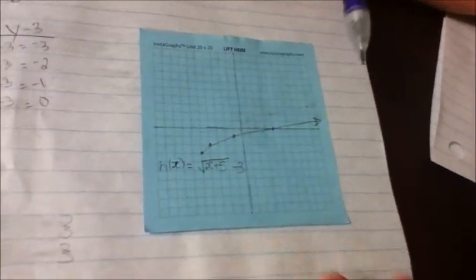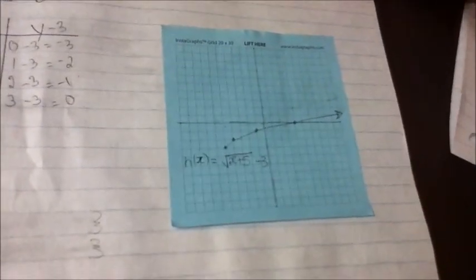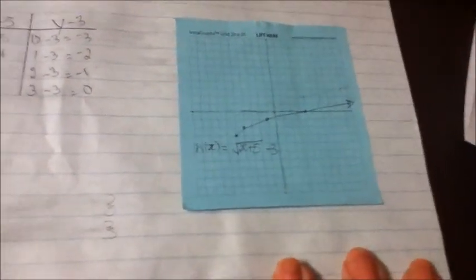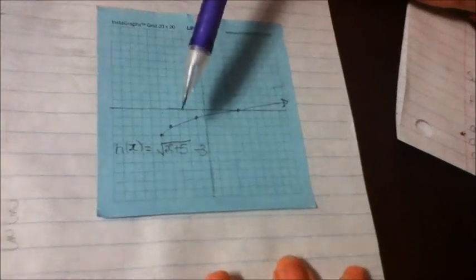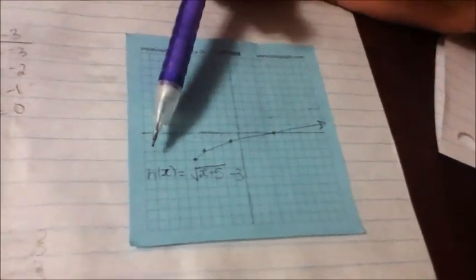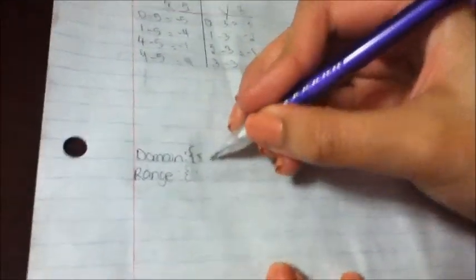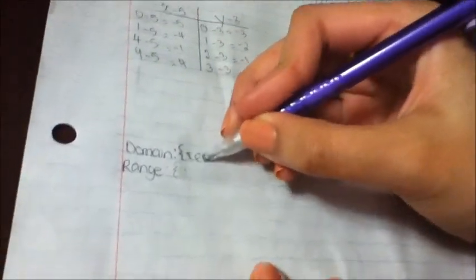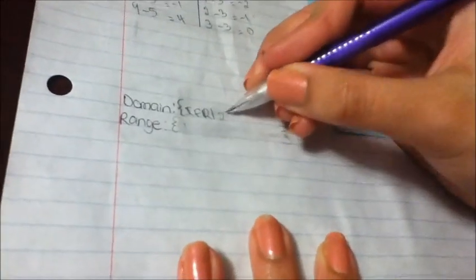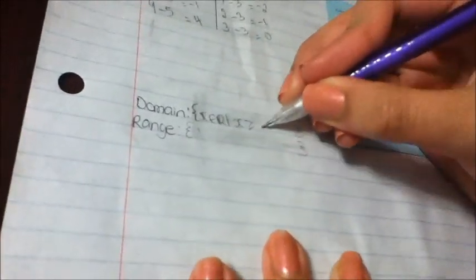So now we're going to look at the domain and range. You have to find the domain and range of this graph. So looking at this graph, we know that the x values can never be less than negative 5 because the graph continues this way. So our domain for this graph is x is an element of all real numbers such that x is greater than or equal to negative 5.